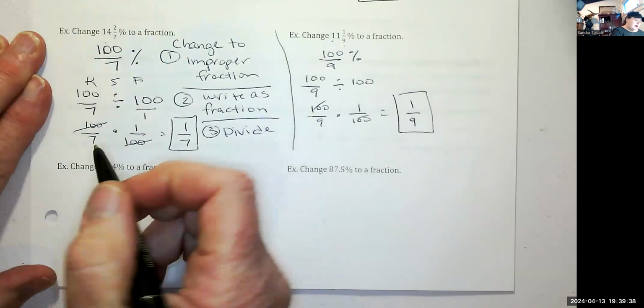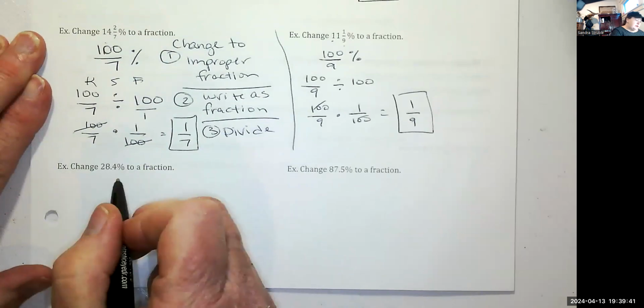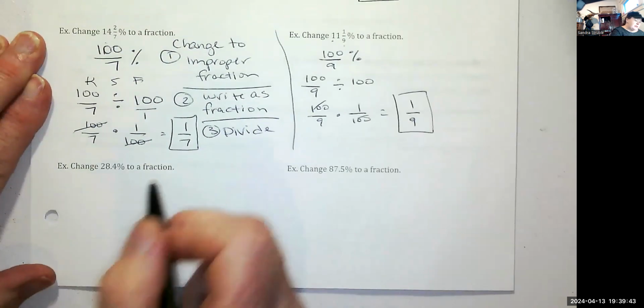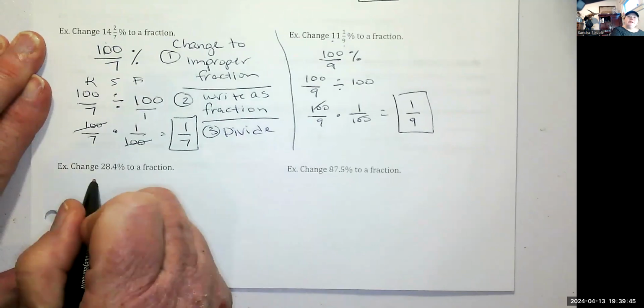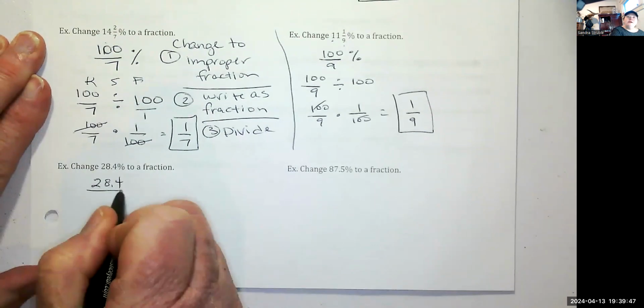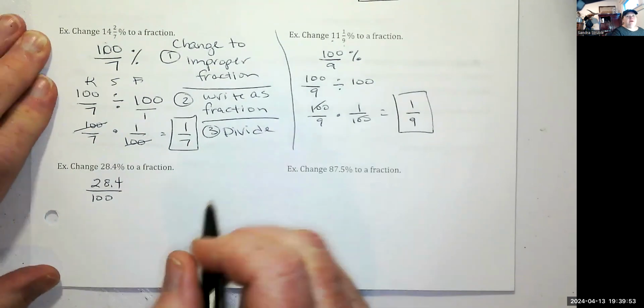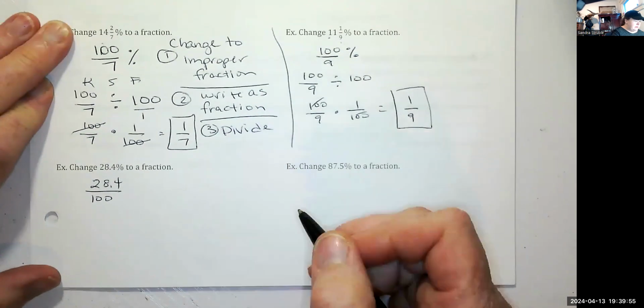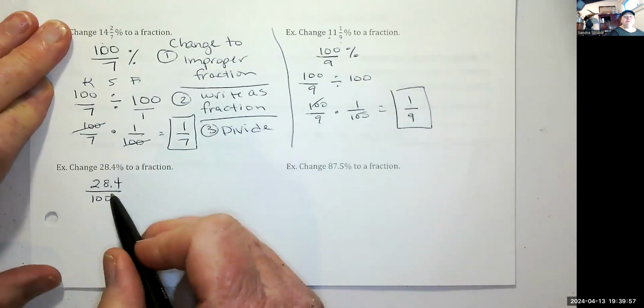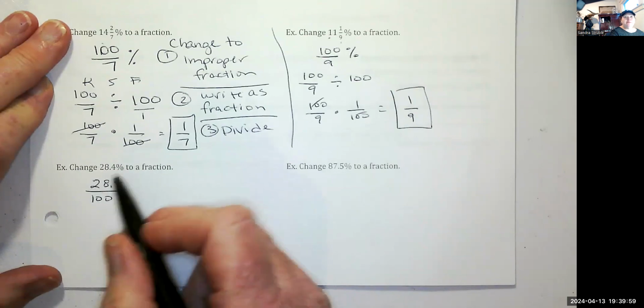Goodness. I'm going to first go through here and get rid of the percent. To get rid of the percent, I'm going to leave just the 28.4 and divide it by 100. I got rid of the percent sign and I divided by 100. That's all I did. Okay, the next piece of this is I want to get rid of that decimal because it's making me crazy. This is not proper math.